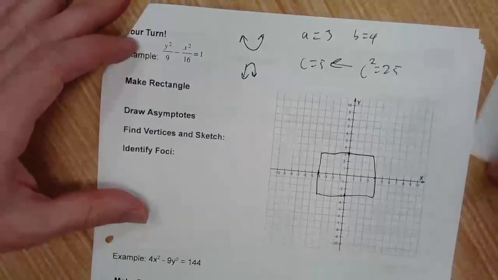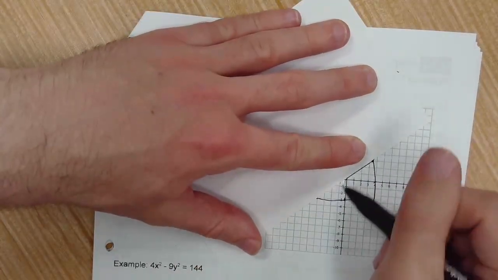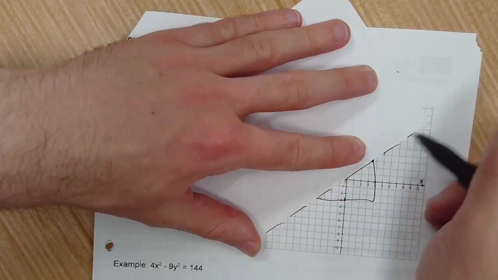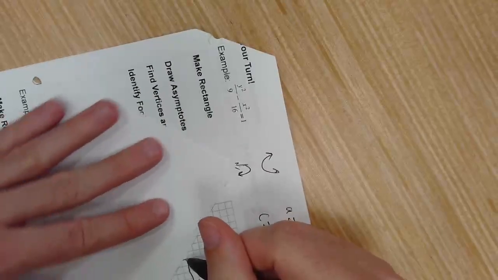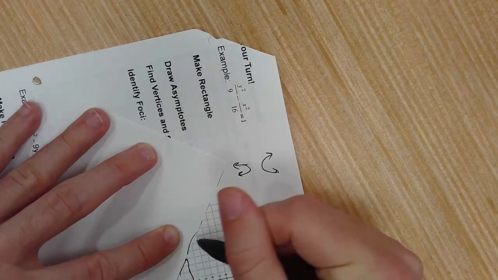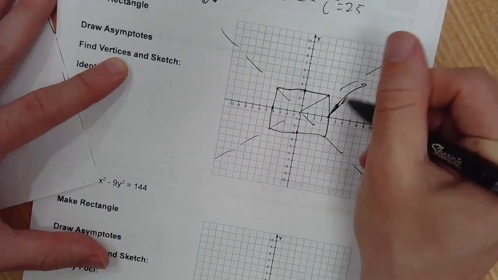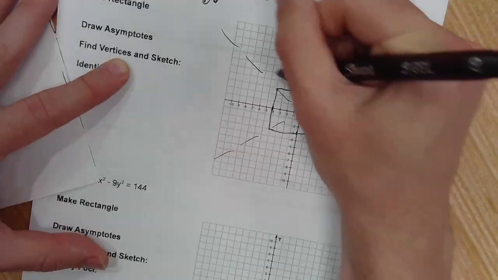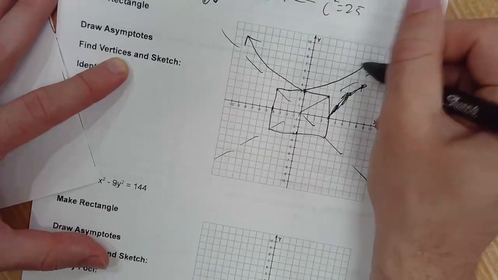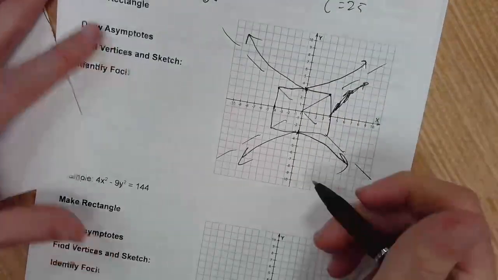And then draw the asymptotes. The straight edge comes in handy. All right, and sketch. It's going up and going down. There we go. Don't make that mistake that I was about to make.